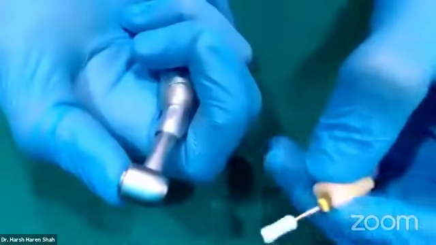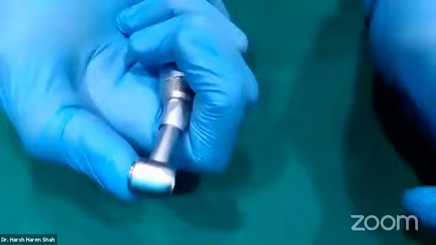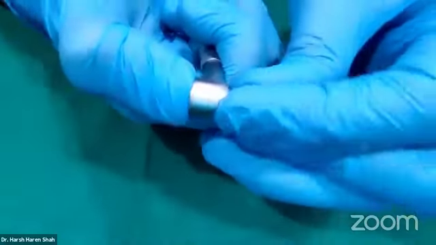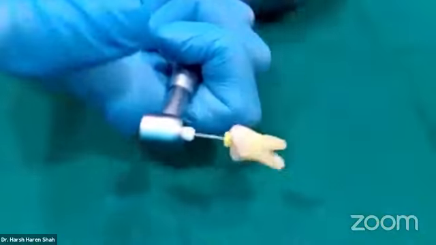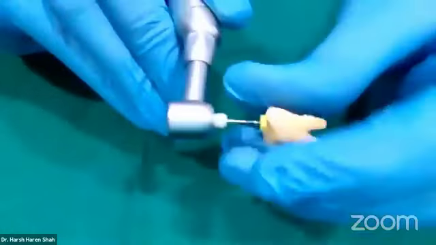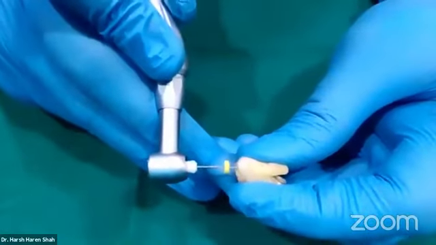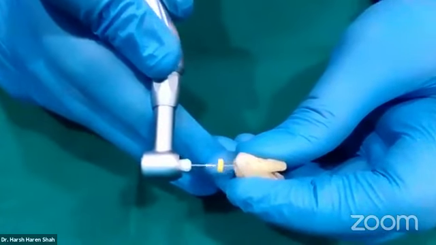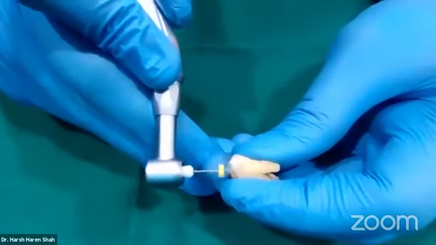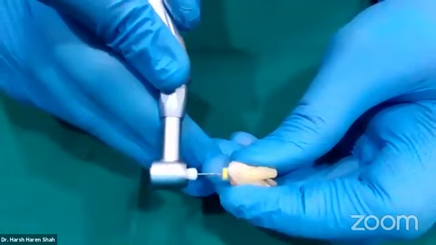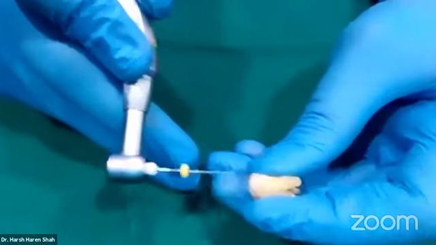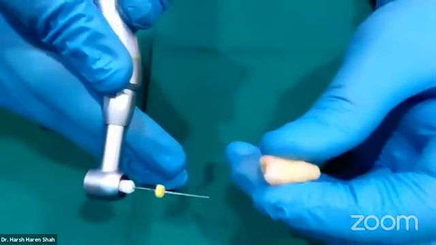I will take my K400 hand pieces. I will hold this file with just one finger and I will engage it. Now what I need to do is I will again activate. When it is activated, I'll go in and out about 3-4 times faster. I'll go in and out about 3-4 times and that is about it. So my glide path has been prepared up to a number 15 K file.